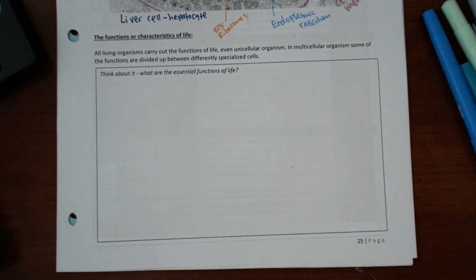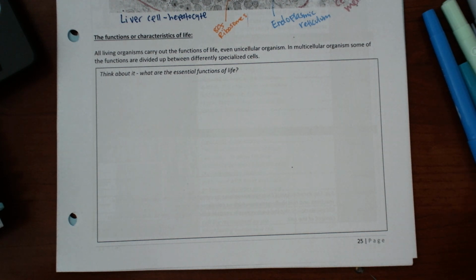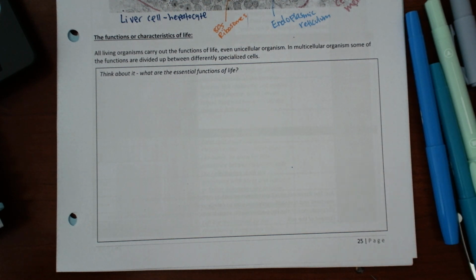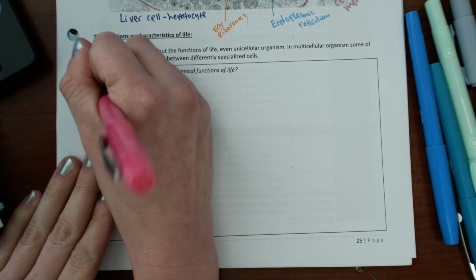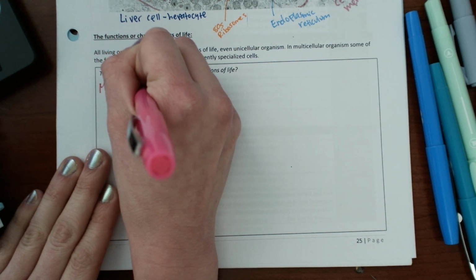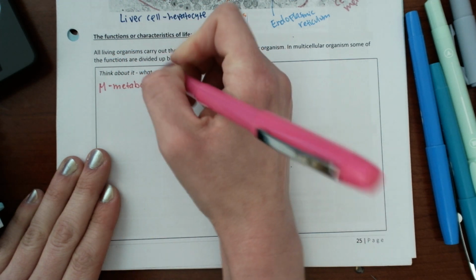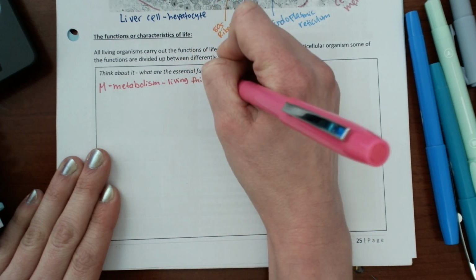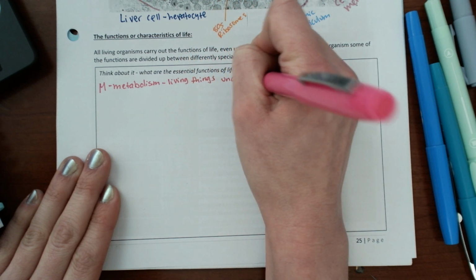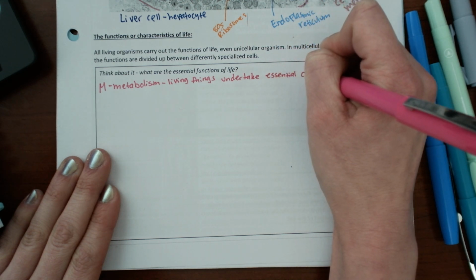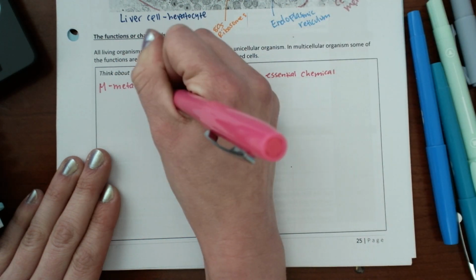And so, functions and characteristics of life, the most essential things, and the easiest way to remember it, is Mr. Shang. It's not a real person. It's just, like, the acronym. So, M is for metabolism, which is just the idea that living things undertake essential chemical processes.